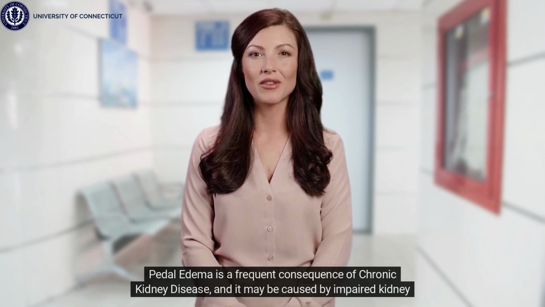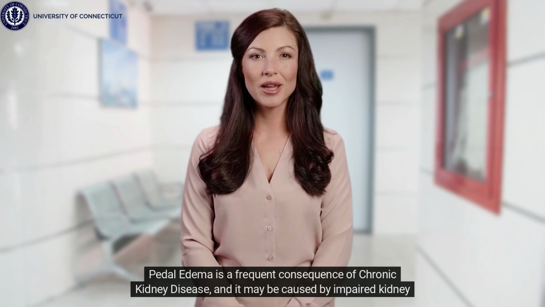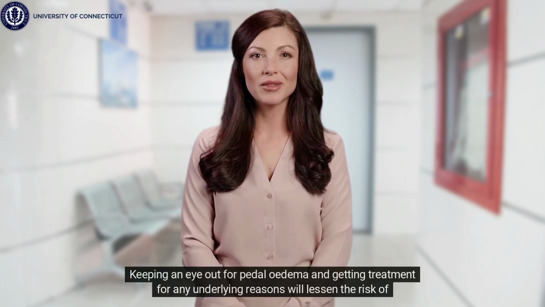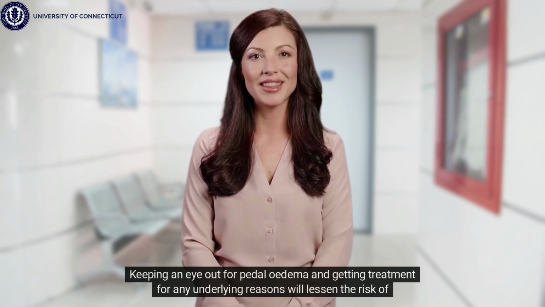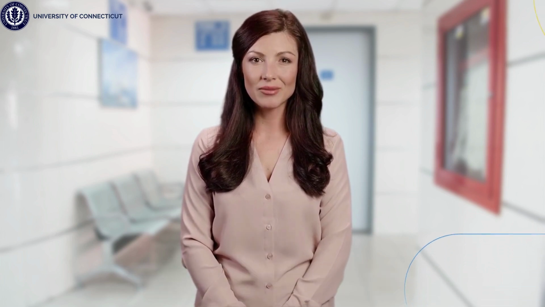The accumulation of fluid in the feet and ankles causes pedal edema. Pedal edema is a frequent consequence of chronic kidney disease, and it may be caused by impaired kidney function or other underlying diseases. Keeping an eye out for pedal edema and getting treatment for any underlying reasons will lessen the risk of future difficulties.